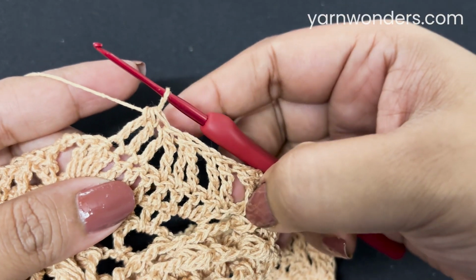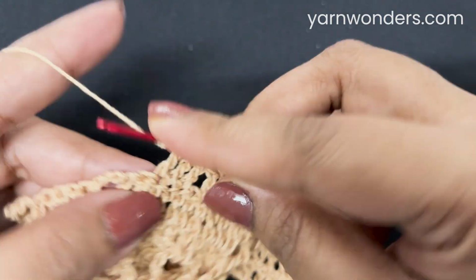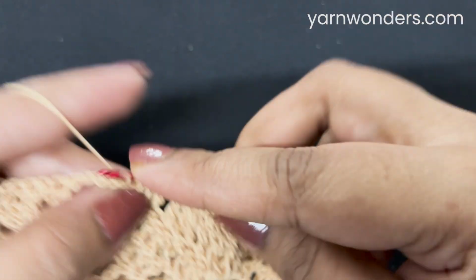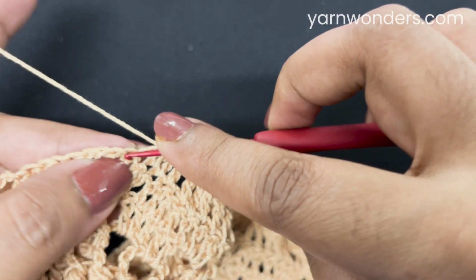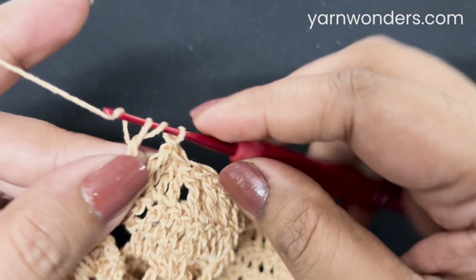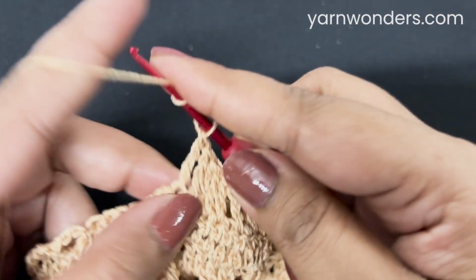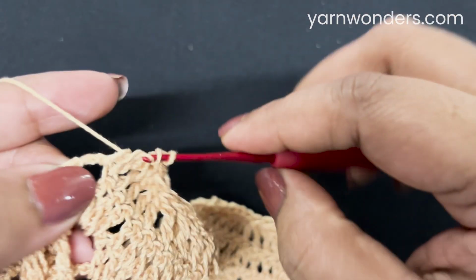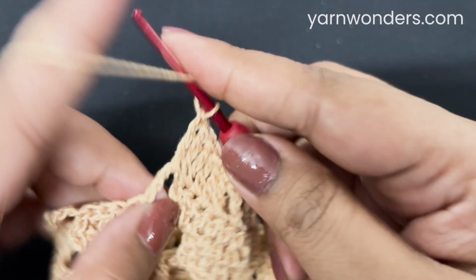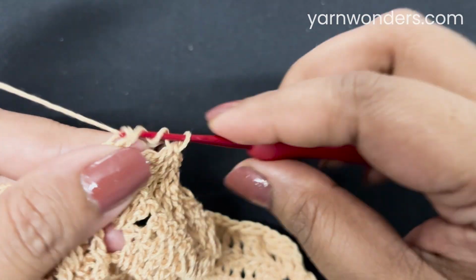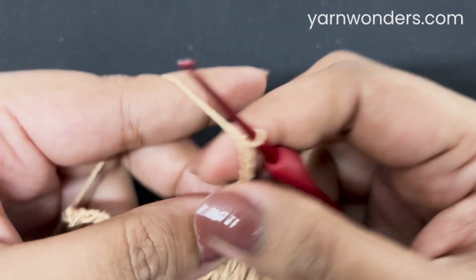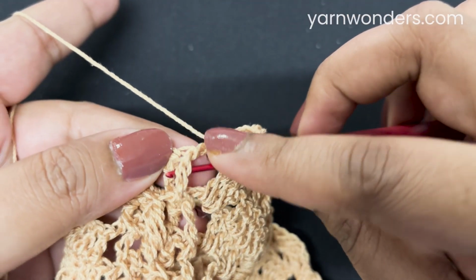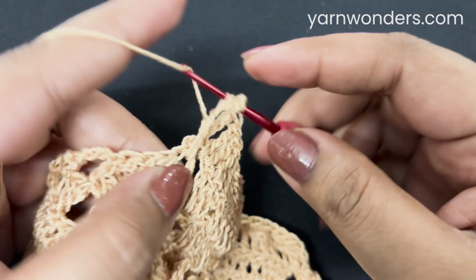So that completes your 3 decrease stitches, and now you make 2 triple crochets on the leftover 2 stitches. Two triple crochets into the chain 3 space, make another chain 3 and move on to your group of 5 front post back post stitches.